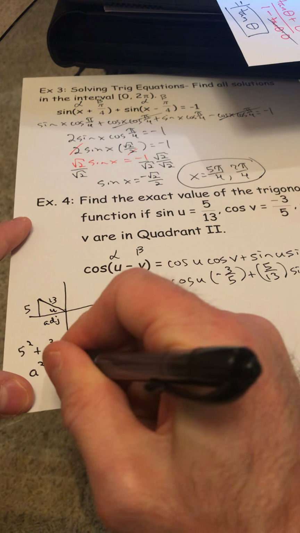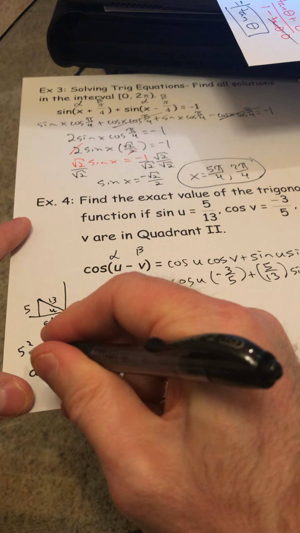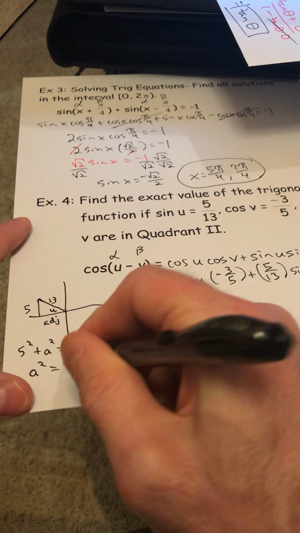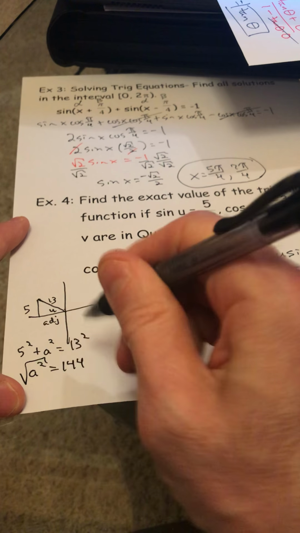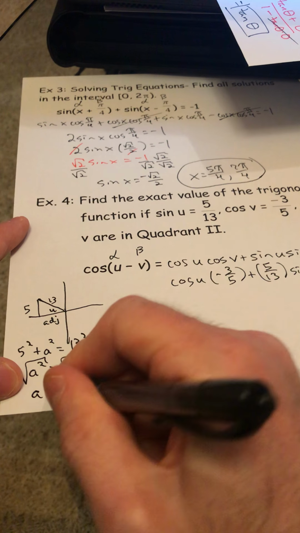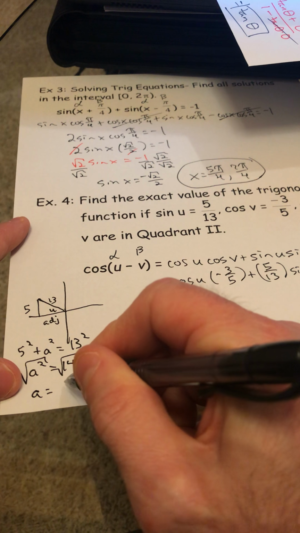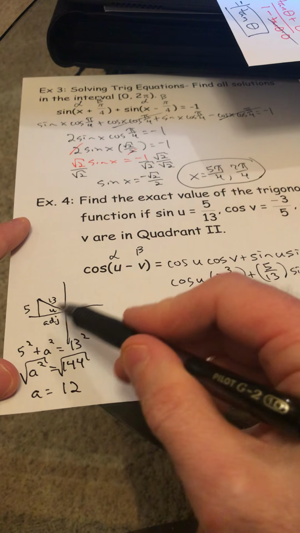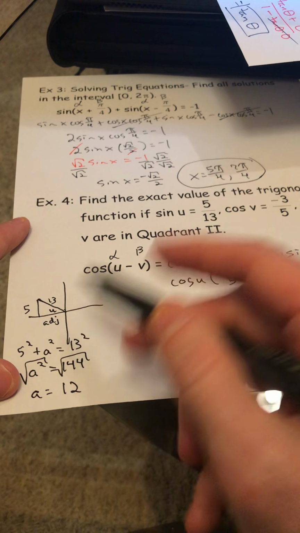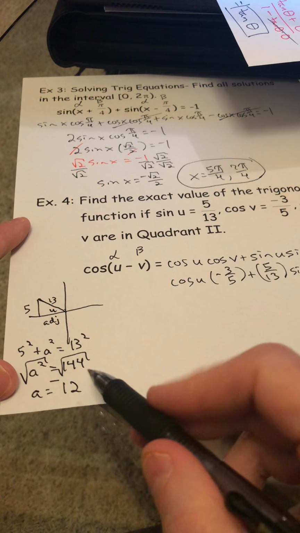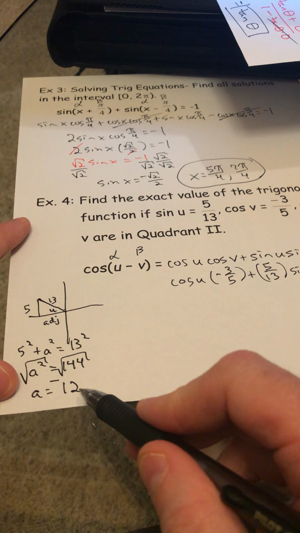Well, a squared will equal 169 minus 25, which equals 144. So the adjacent side, when you take the square root of 144, is 12. But again, keep in mind, it's in quadrant 2. So our adjacent is negative 12.